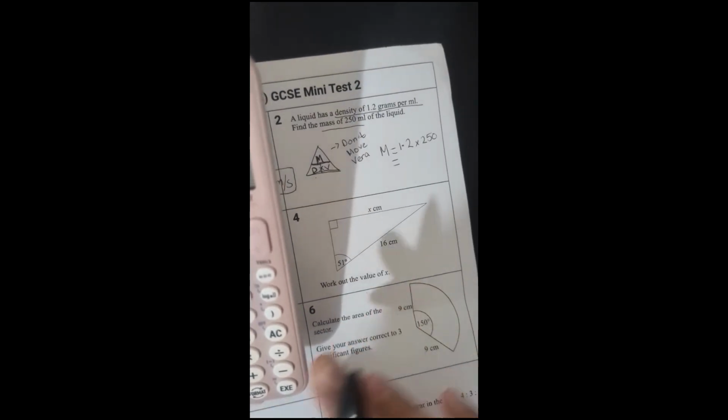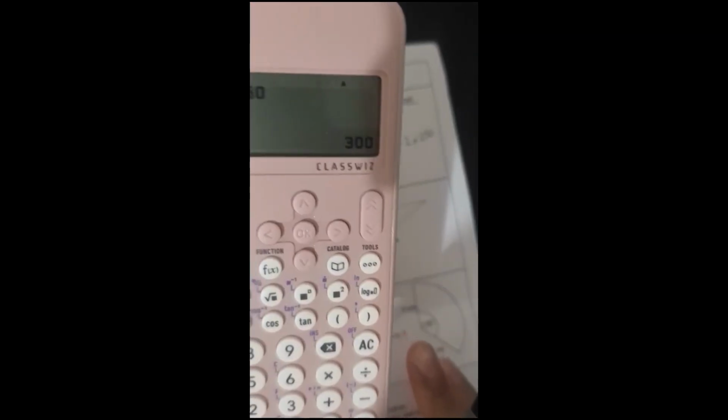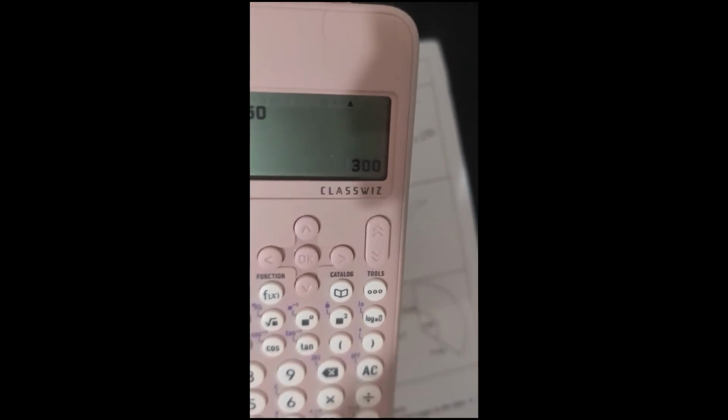1.2 is just testing whether you remember at this point what the formula is and how it goes about. Okay, thank you Penal Trends for your lovely comment, much appreciated. Times by 250 and it gives us a whole number, so 300.